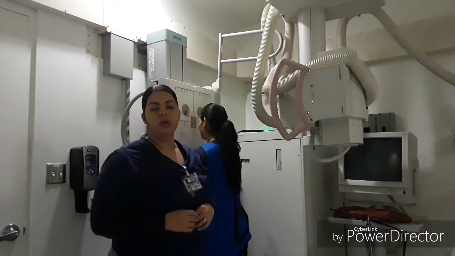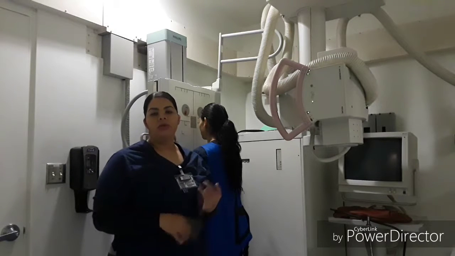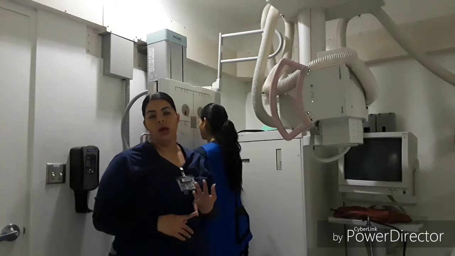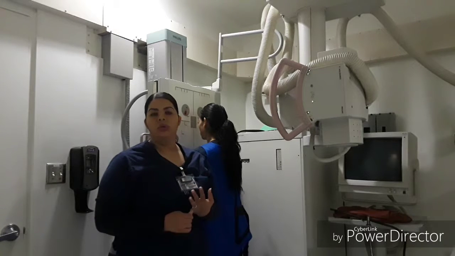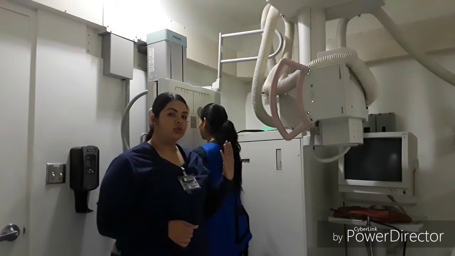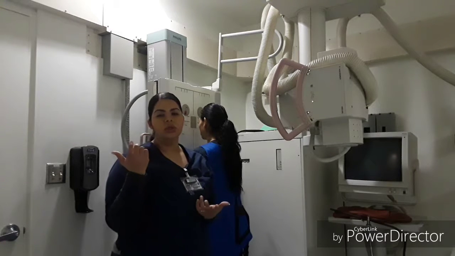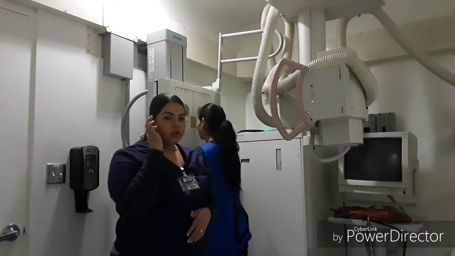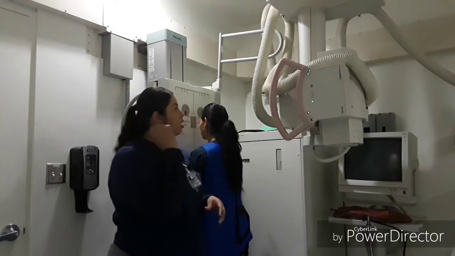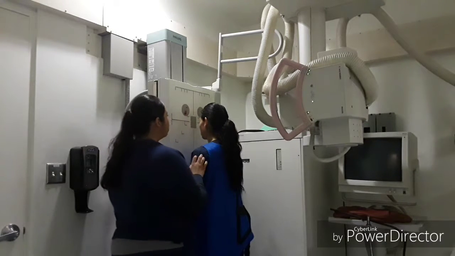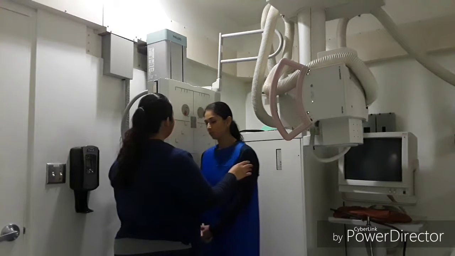For this projection, we want the IOML to be perpendicular to the IR, and we want the central ray to still enter perpendicular to the IR as well. And it should enter horizontal approximately 3/4 anterior to the EAN. And I'm going to have my patient turn around a little bit.